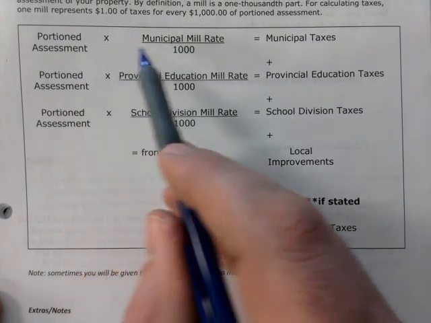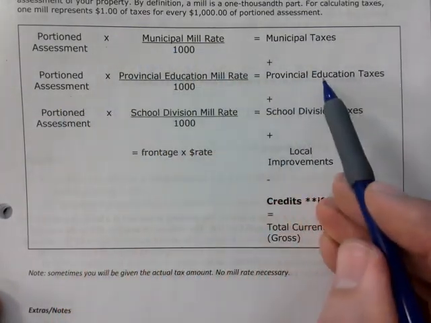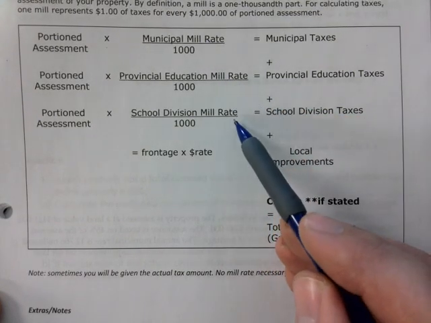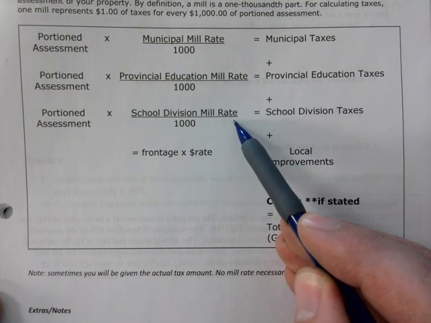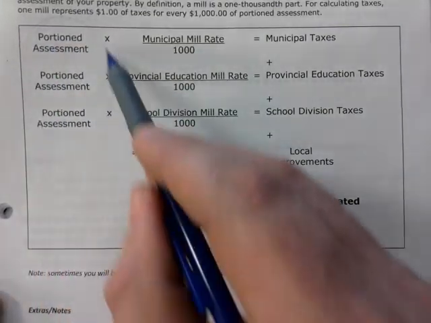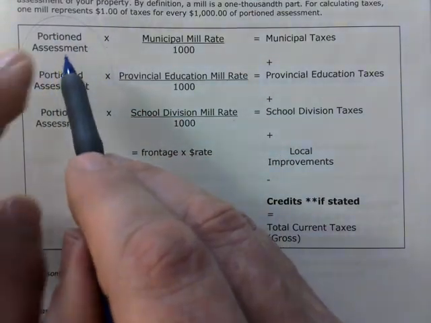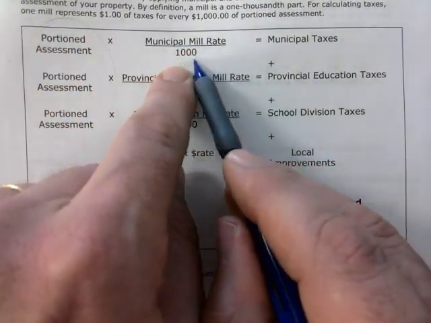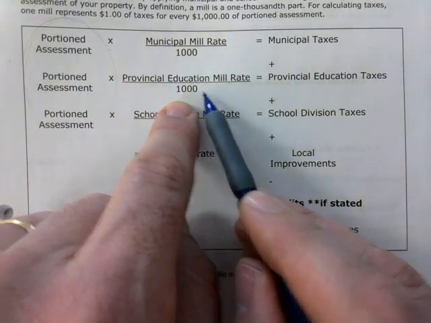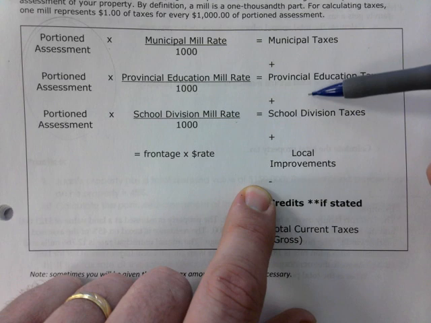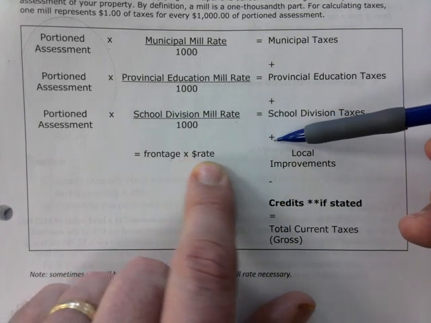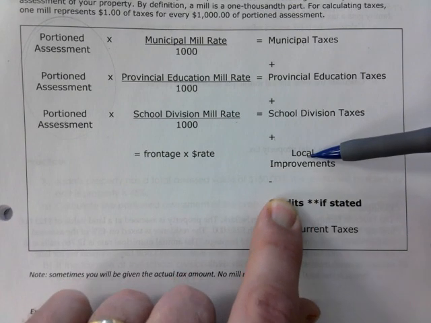So watch this. You can potentially have three different mill rates: municipal, provincial, school division. It doesn't matter. You take your portion assessment, and what is this again? This is 45% of what your house is worth, right? So they take that times the municipal rate divided by 1,000. Take that times the mill rate divided by 1,000, right? And so on the right side, you should start getting subtotals. And then if there's any improvement, you would add that.